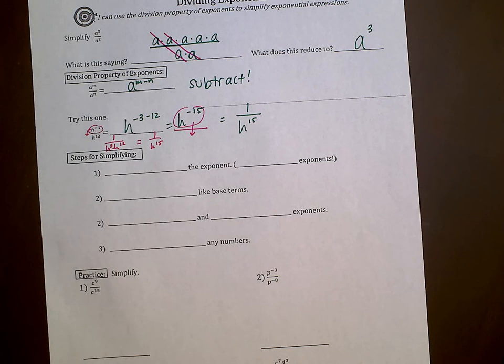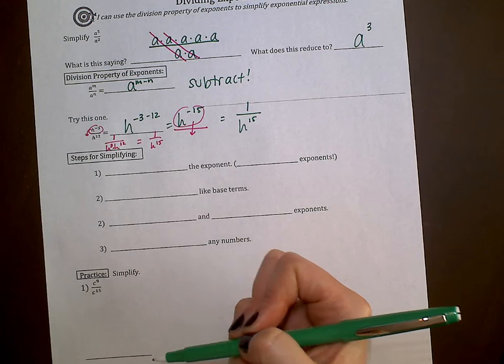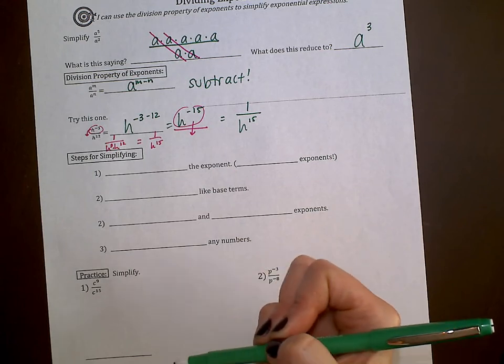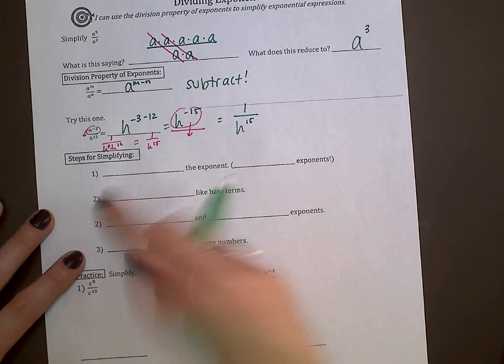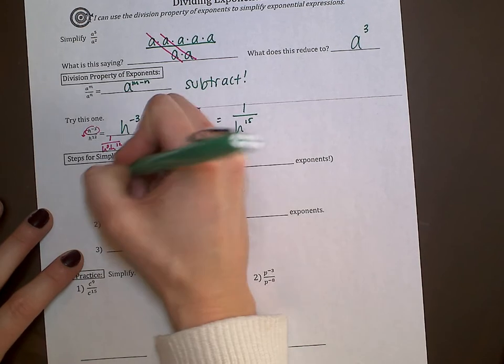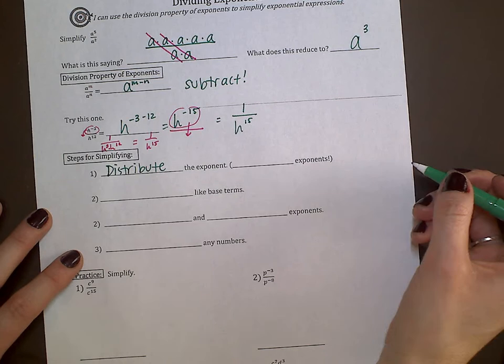Now, I'm going to fill in the exact same steps that I did last time. This is going to help guide you if you're having trouble starting. Now, the first thing that you always want to do, and it's just like when you're solving an equation, remember, if we're solving an equation, we always distribute first. So that's the first step here.